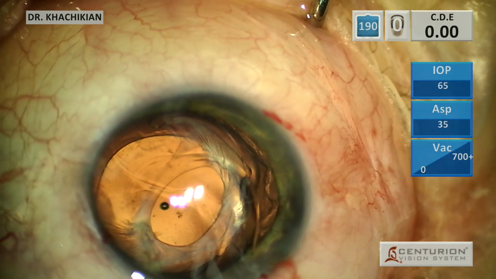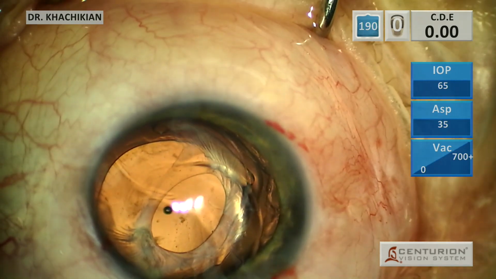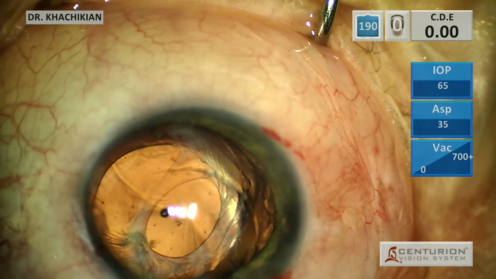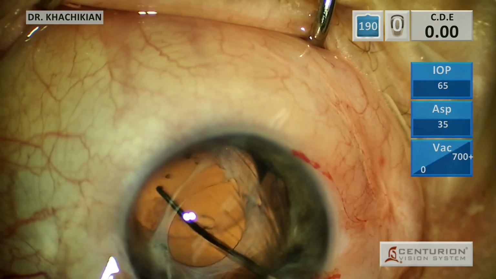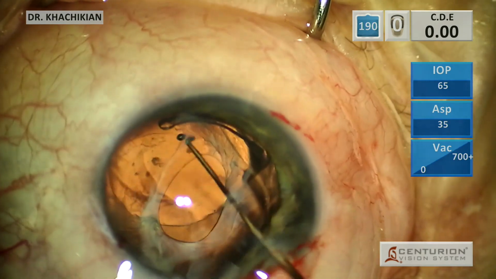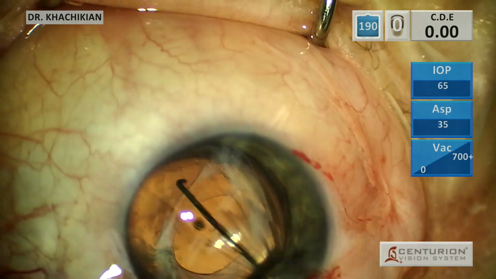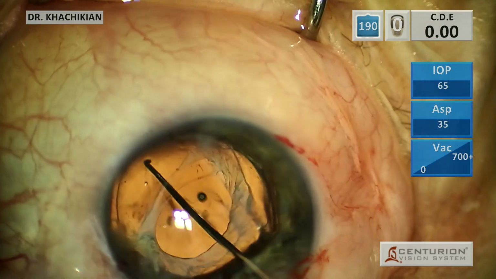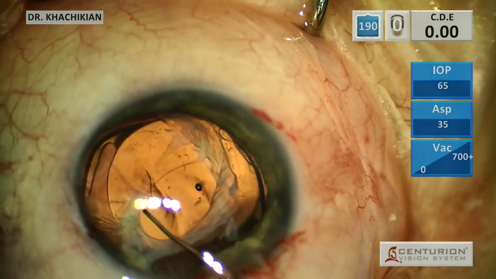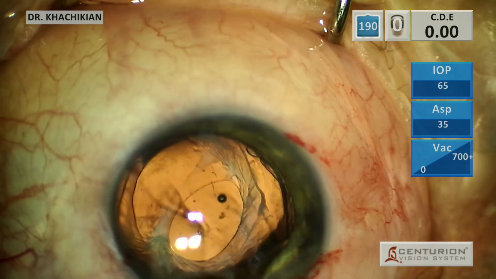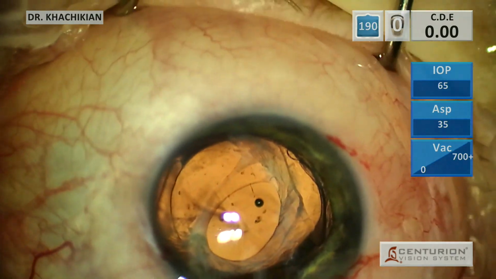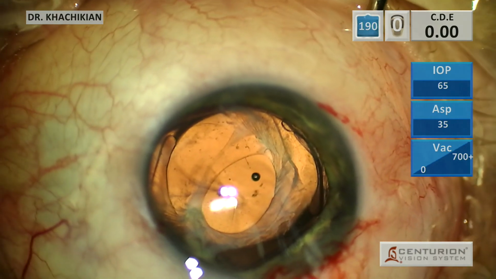And a little more visco. We'll see if we can get this lens to hopefully be freely spinning in the bag is what I'd like to see. Get that inferior haptic freed up. Get it so the superior haptic can expand. There we go. That inferior haptic is now free. So that capsular opening is kind of small, but we may be able to address that later on.